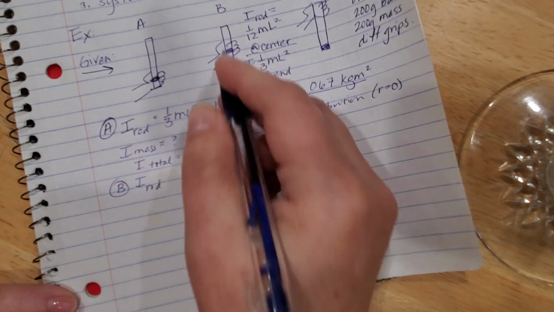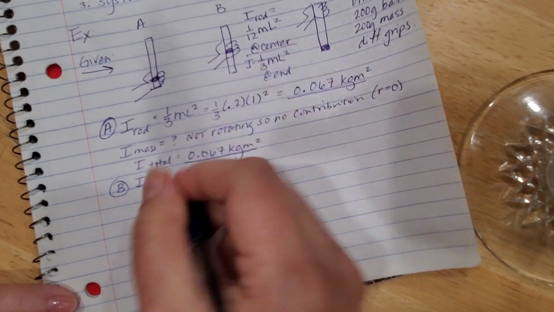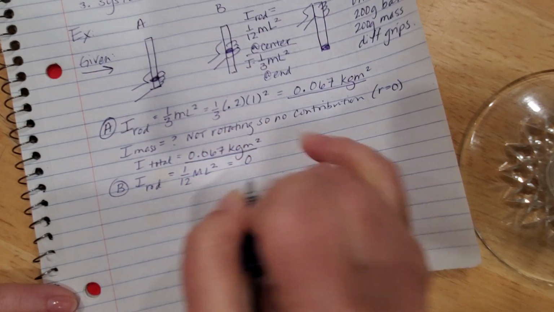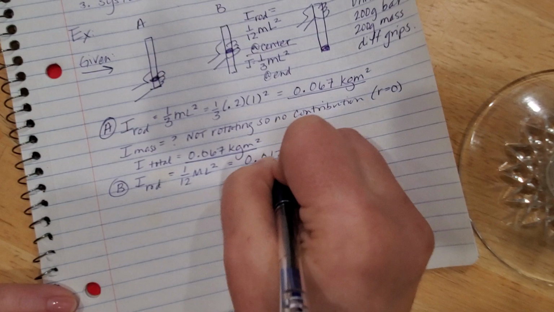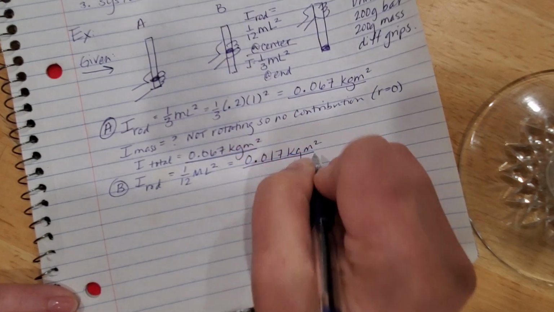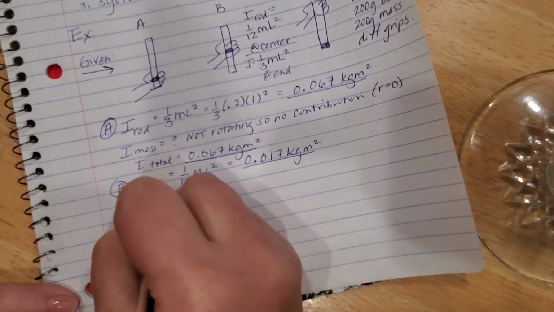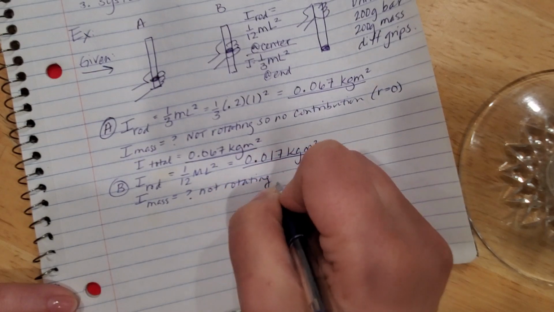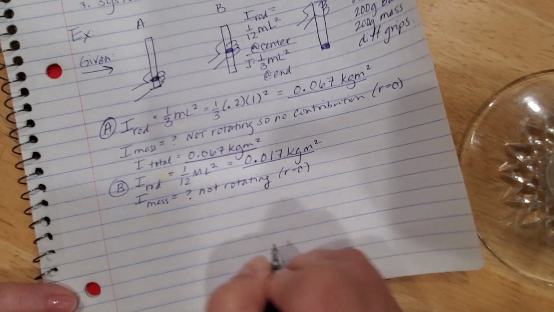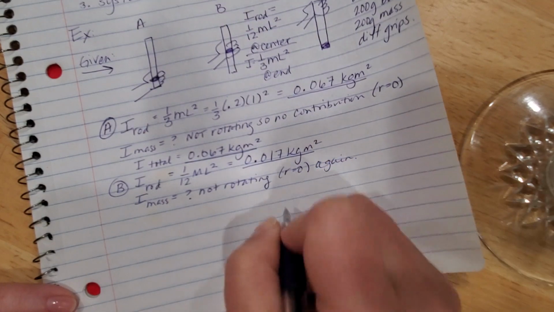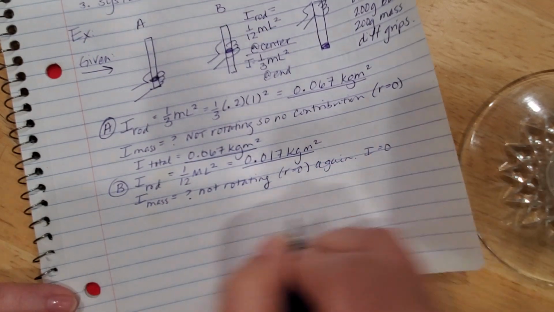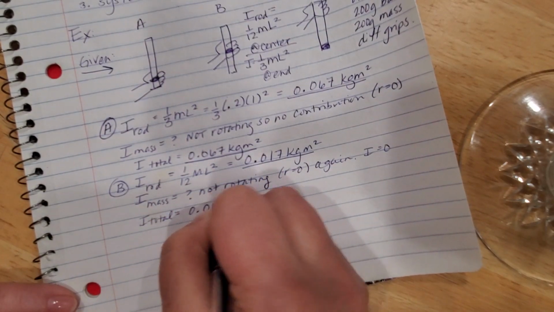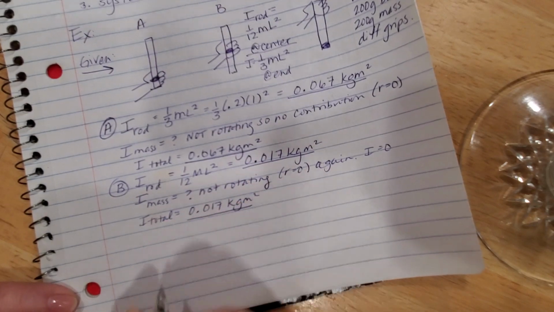Rotational inertia of the rod when he's holding it in the middle will equal 1/12 ml squared, which is 0.017 kilogram meter squared. Rotational inertia for the mass, not rotating, R equals 0. Again, if R equals 0, then I equals 0, right? Okay. So I total is 0.017 kilogram meters squared.